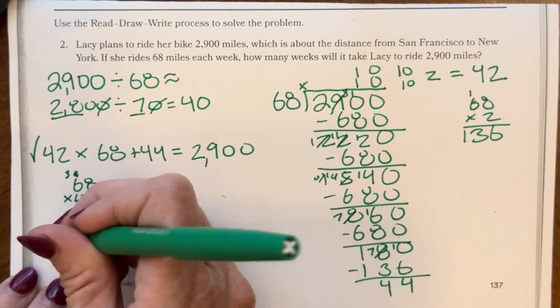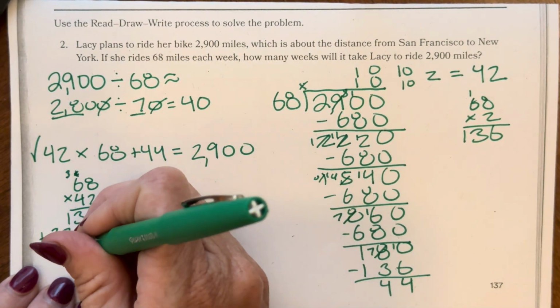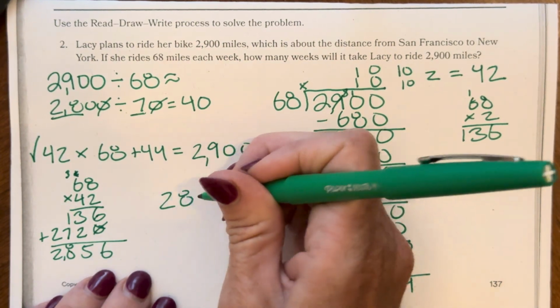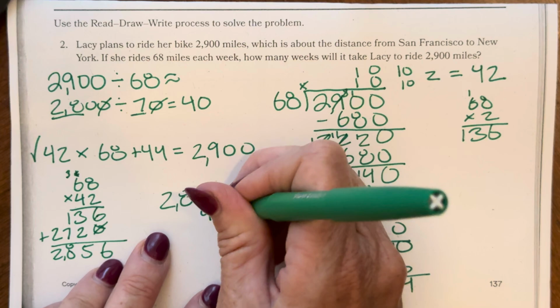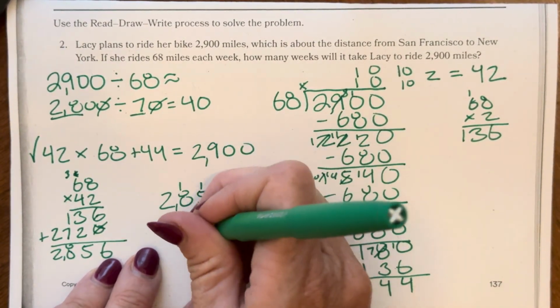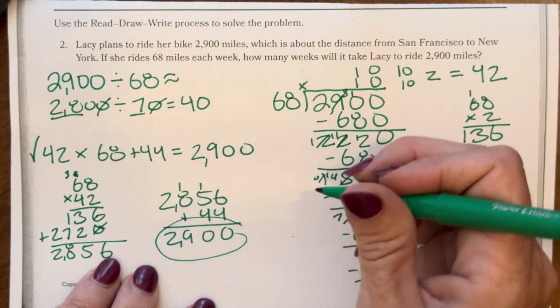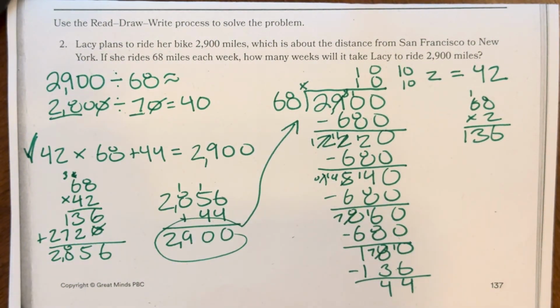So I'm getting 2,856. So 2,856 plus our 44 remainder, and I am getting exactly what I was hoping to get. So that means that we checked it and we are good to go. We have the right answer, ladies and gentlemen.